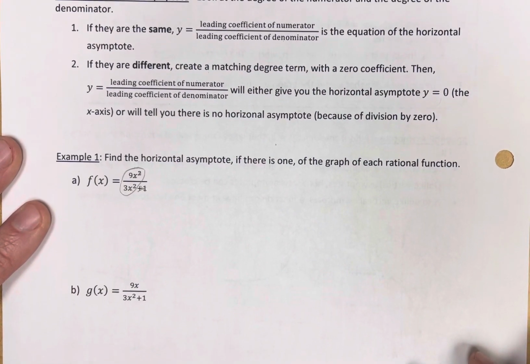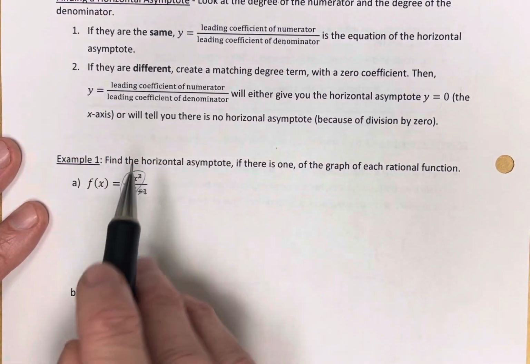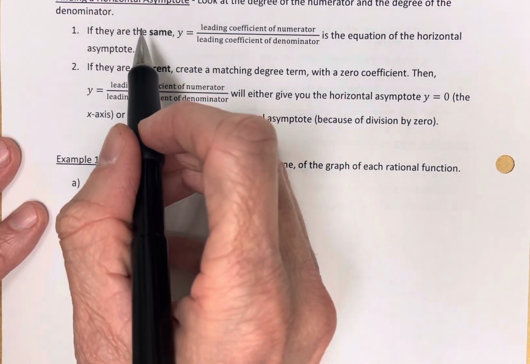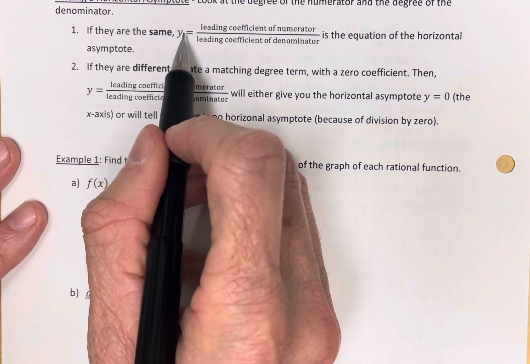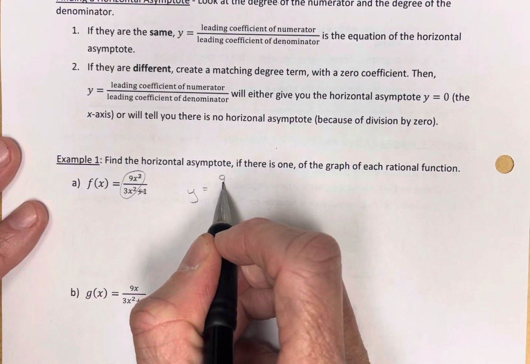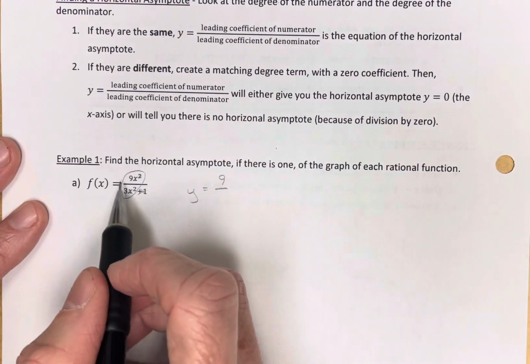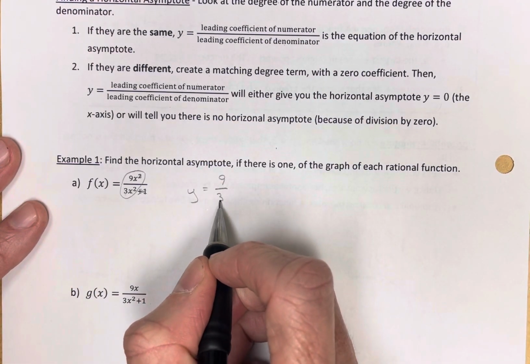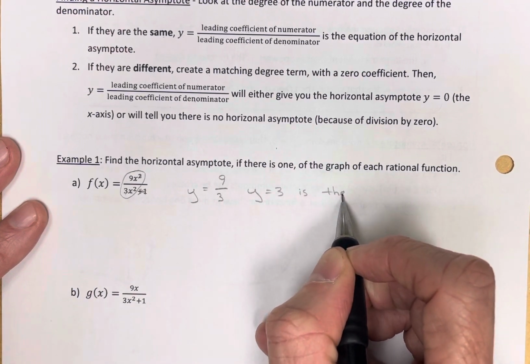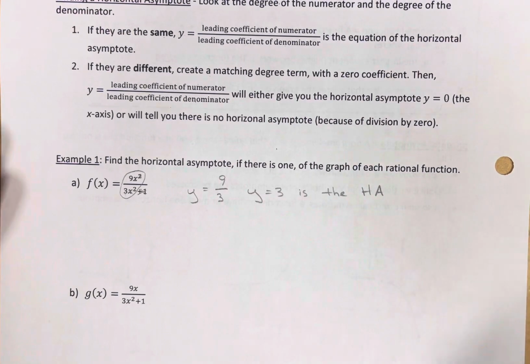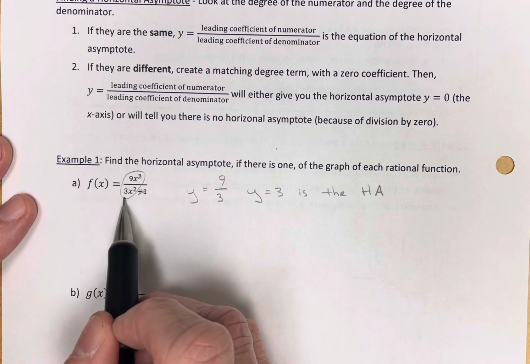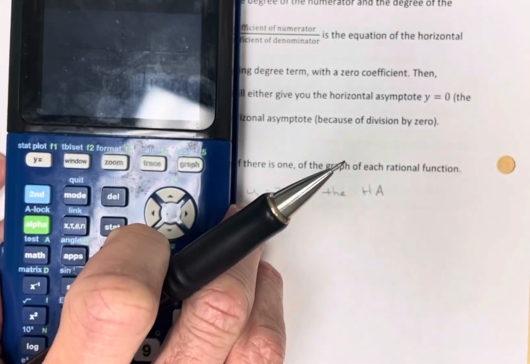Okay, let's look up a little bit. If they have the same degree, we can take those out, and I'm left with 9 over 3. So if they are the same degree, y equals the leading coefficient of the numerator, which is 9, divided by the leading coefficient of the denominator, which is 3. So y equals 3 is the horizontal asymptote. Because the degree is the same, the x's take each other out, and we're left with 9/3.